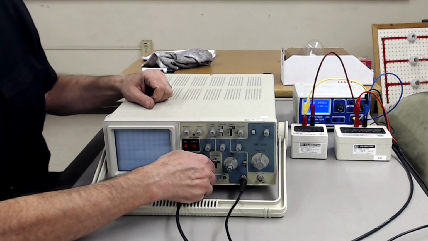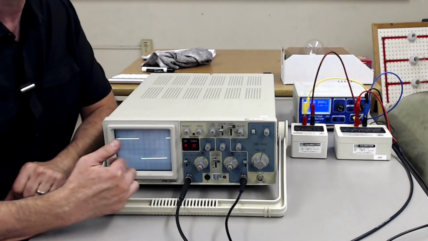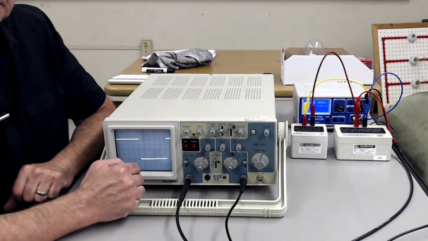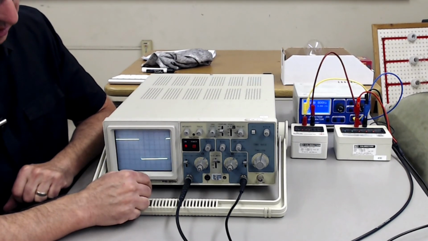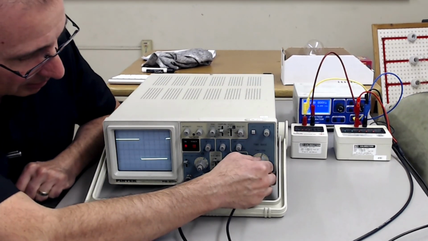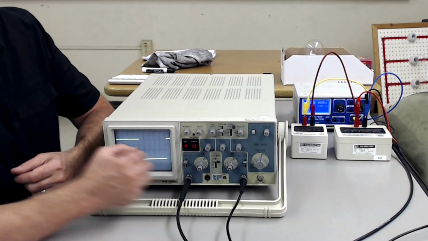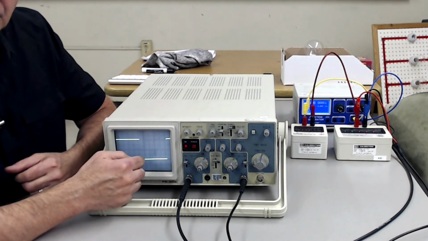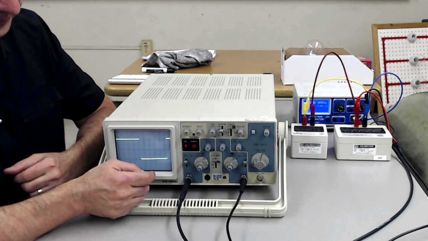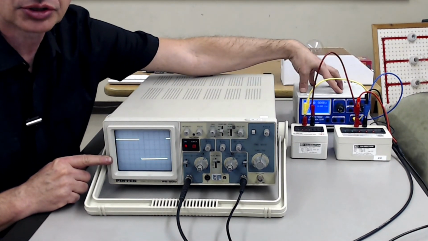Okay, with these dials, I can change what my display looks like. The vertical axis is the voltage. The horizontal axis represents time. So I actually can measure how much time it takes for the capacitor to charge up. I have this time base. Each centimeter will represent a certain amount of time. So as I change the time base, I can change the size of this trace. This picture is called a trace of the signal. Okay, so this is what the voltage from the signal generator looks like.